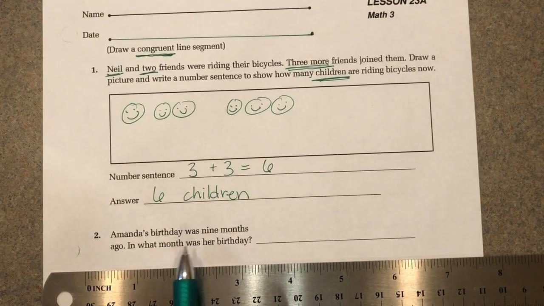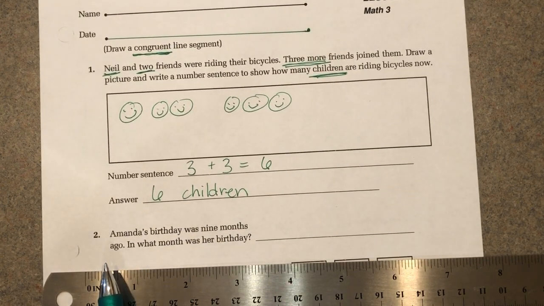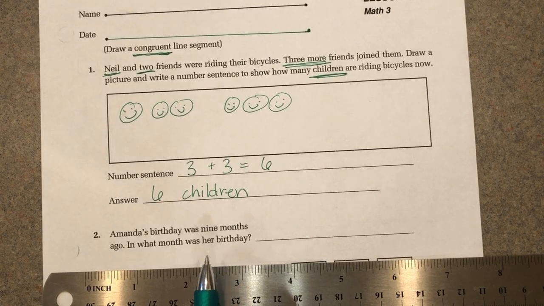Amanda's birthday was 9 months ago. What month was her birthday? So for this one, this question is a little trickier now that we're in January.